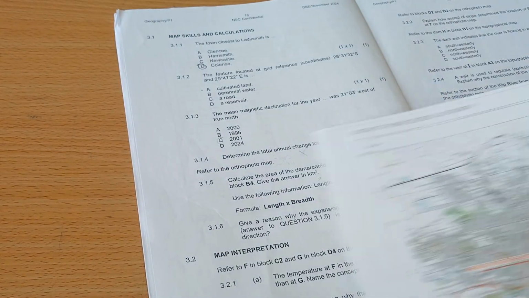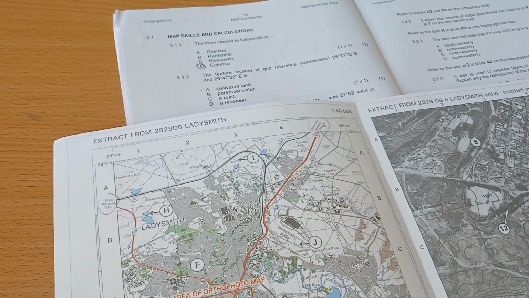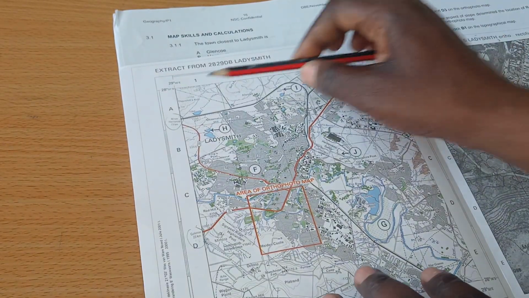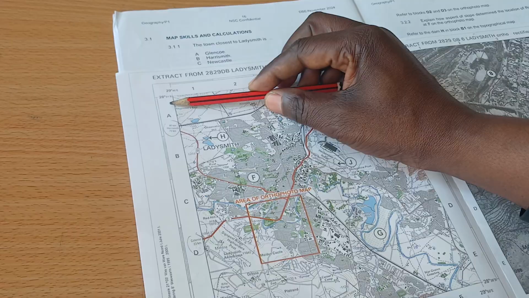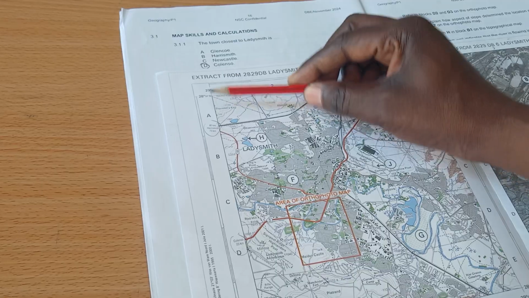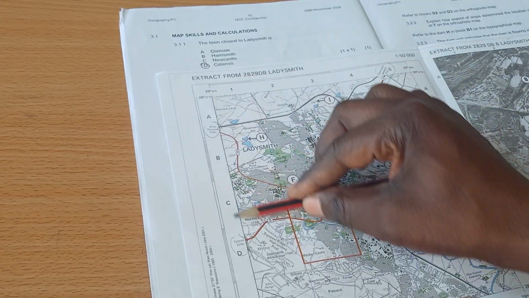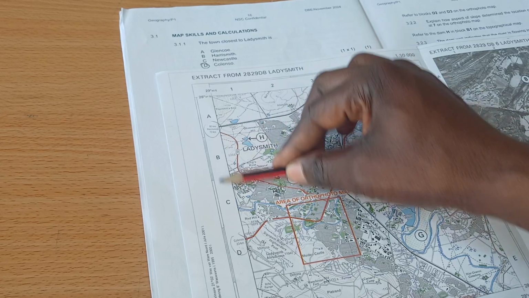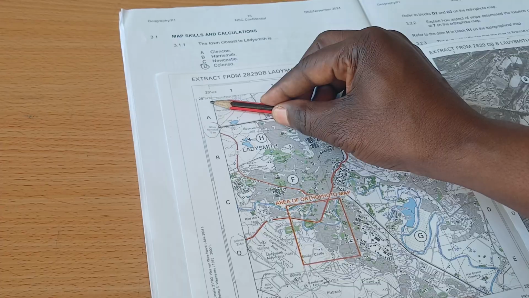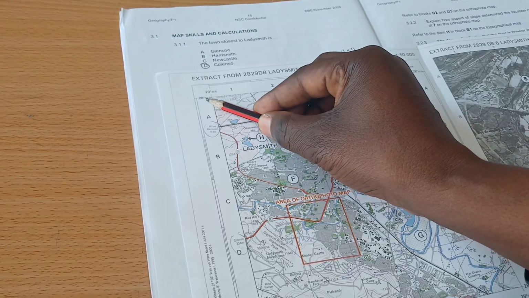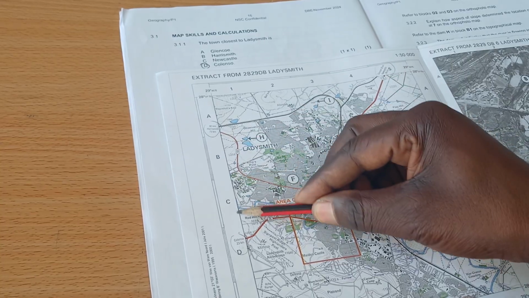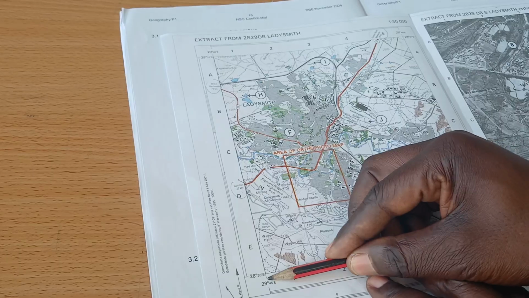Then the feature located at grid reference 283132. Remember, before I attempt to do this question, this is your map, your line of latitude. We are at latitude 28 degrees, 31 minutes south. This is where we are at the top. Your latitude values increase going southwards. The degree remains the same. The only thing that changes in terms of our latitude is the minute. Here we have got 28 degrees, 31 minutes south, so it means here is 32, 33, 34, 35. That's why we have got 36 here at the bottom.